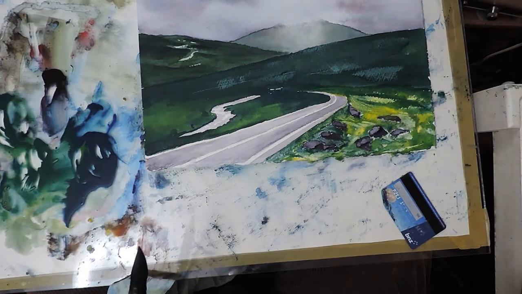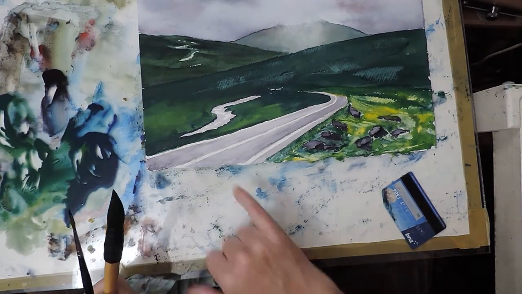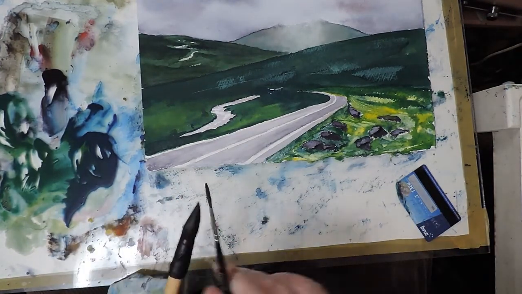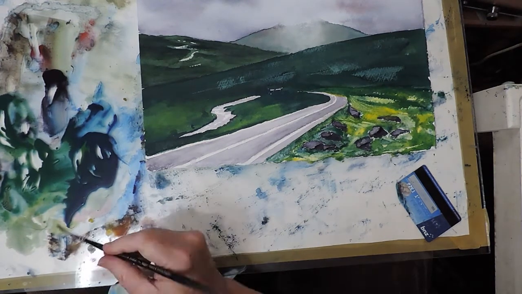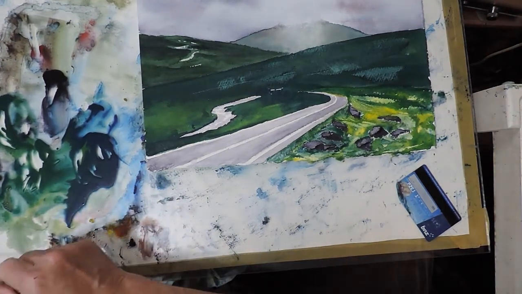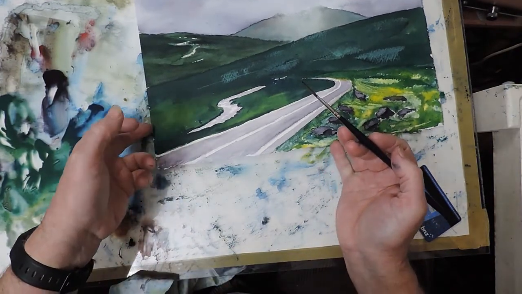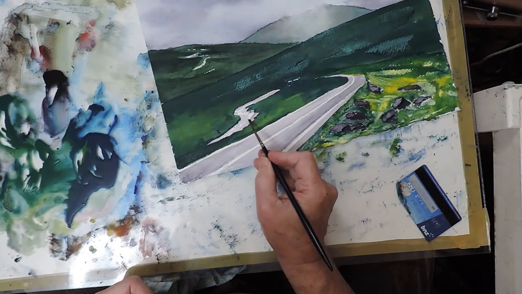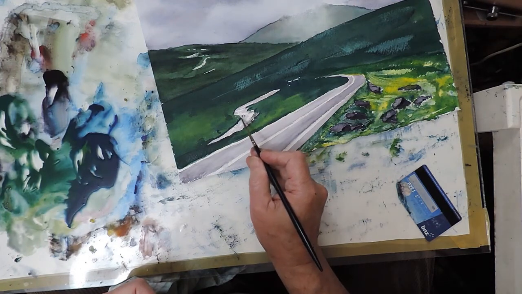Now the other thing I want to do is to try and blend that stream, which is currently far too light and I think far too grey. So I think I want to try and put some green into it, sort of watery green rather than grassy green.